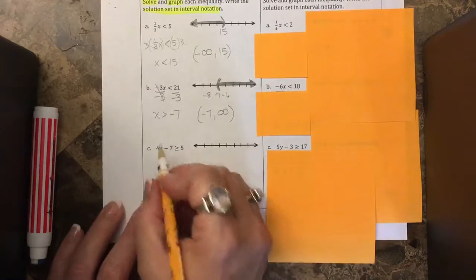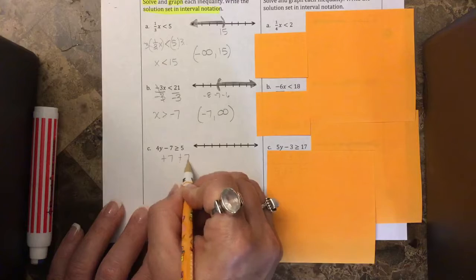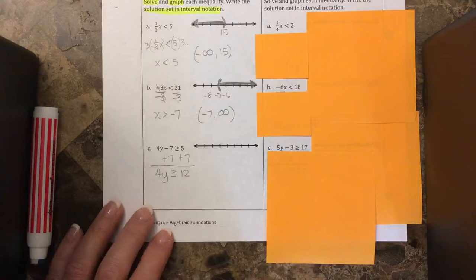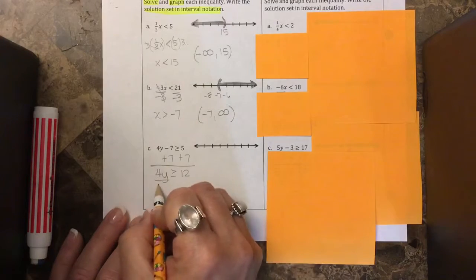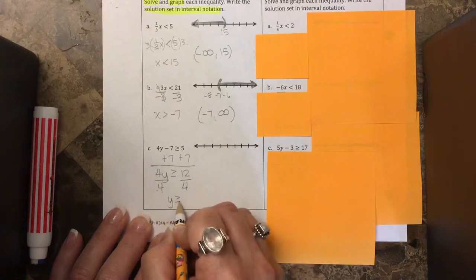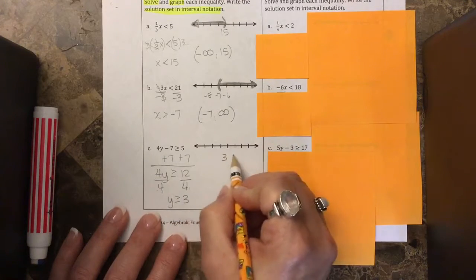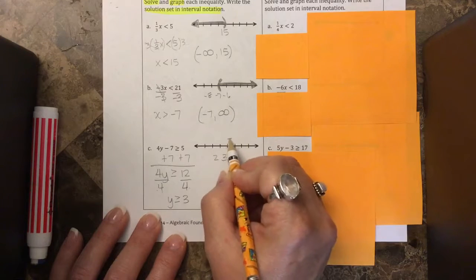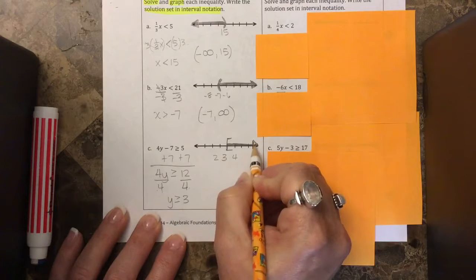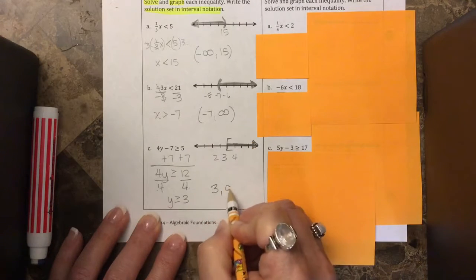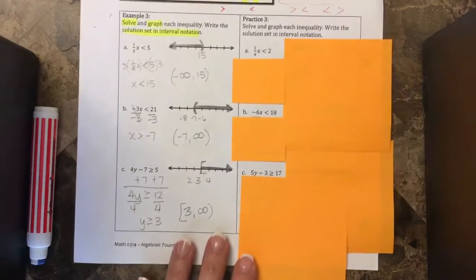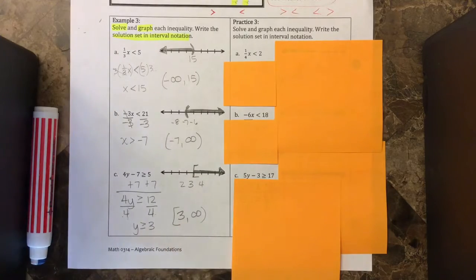All right, we're almost done here. So we're going to isolate our y. Treat it just like an equality unless you're multiplying or dividing by a negative number. This is dividing by a positive, so the inequality part doesn't change. So it's all the numbers that are more than or equal to 3. 3 is my lowest, infinity is my highest. I use a bracket here and a parentheses there. You try to do the ones on the right.